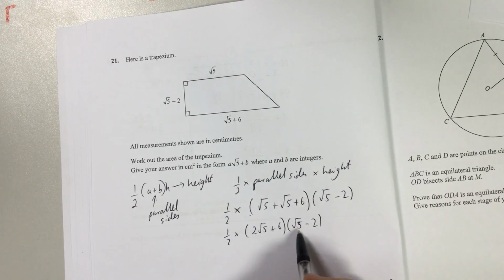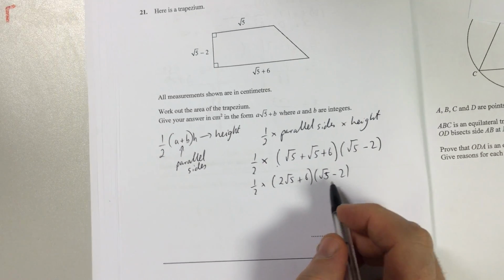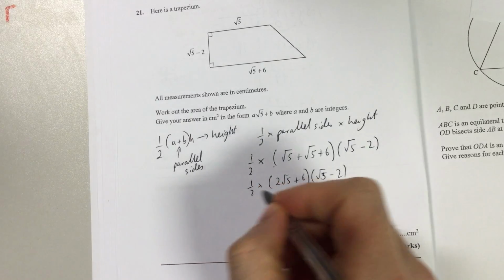And then I've got an expansion to do here, so I'm going to expand this, and then I'm going to halve it.